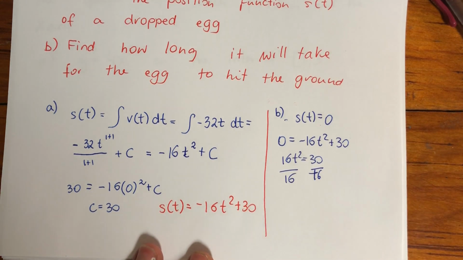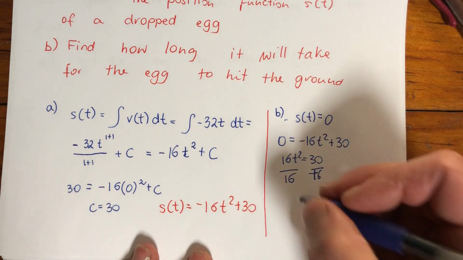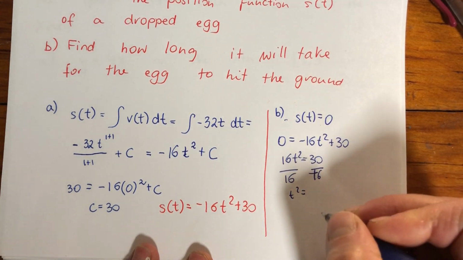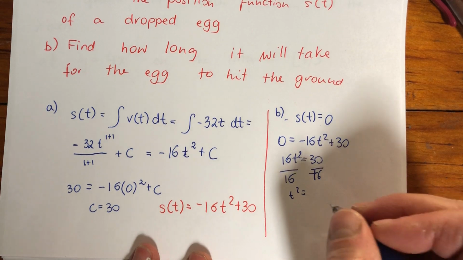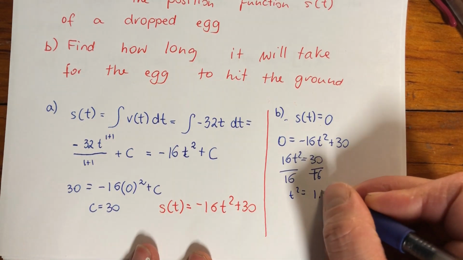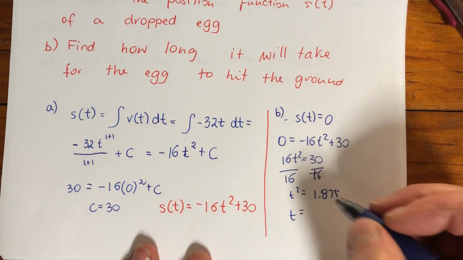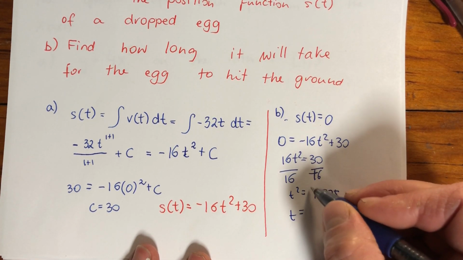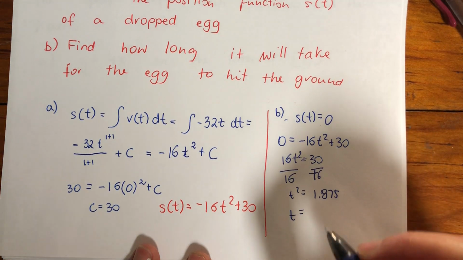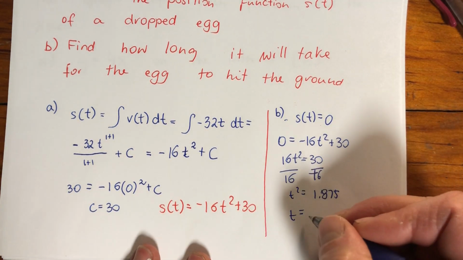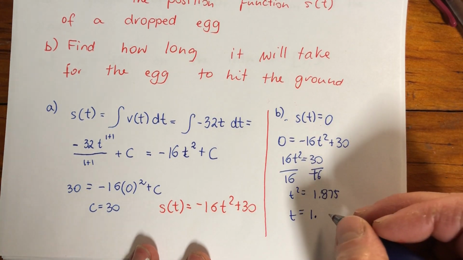Divide by 16, and t squared is going to be equal to 1.875. And if I square root that, we would have to remember that we would get a positive and negative number. However, we are only interested in the positive number, and I did that.